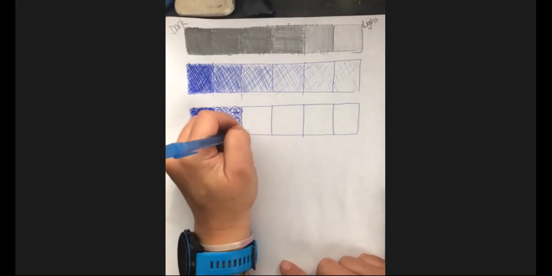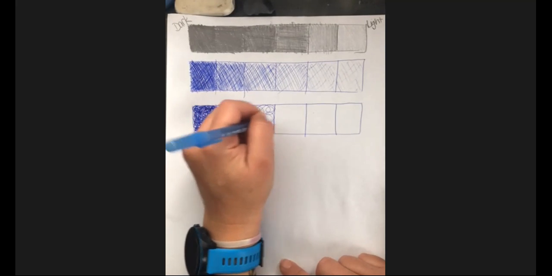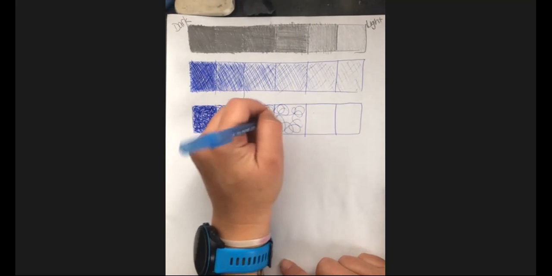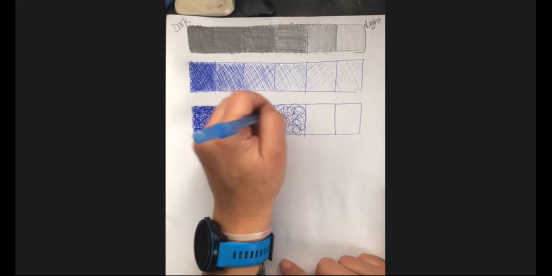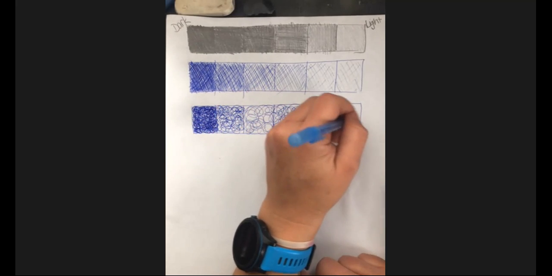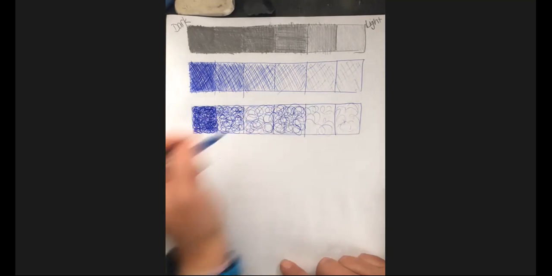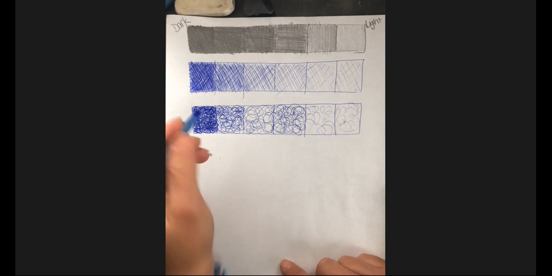What I like to do with these two, sometimes it helps to kind of do a light scribbling or a light hatching or a light shading throughout, and then you can kind of eyeball it a little bit better as to how to make it have a better distribution of shades.